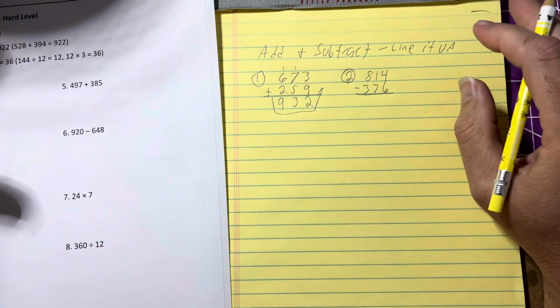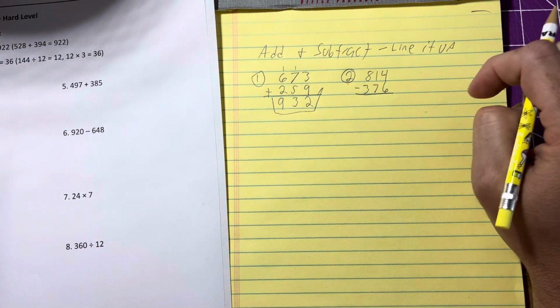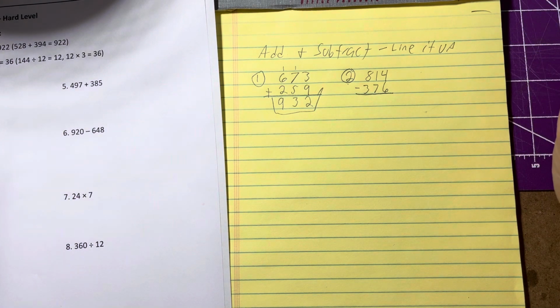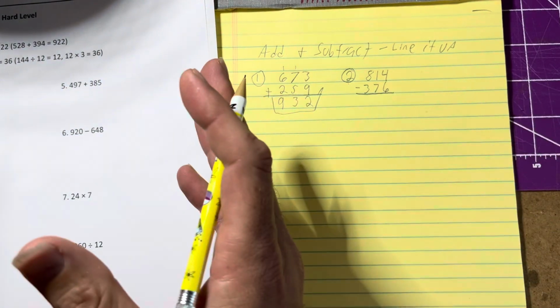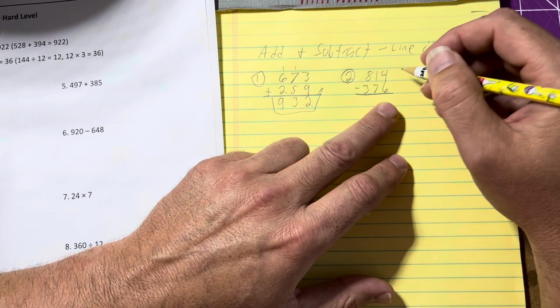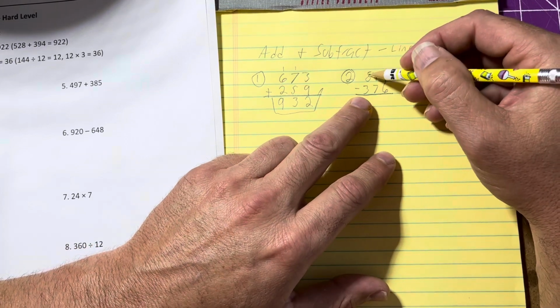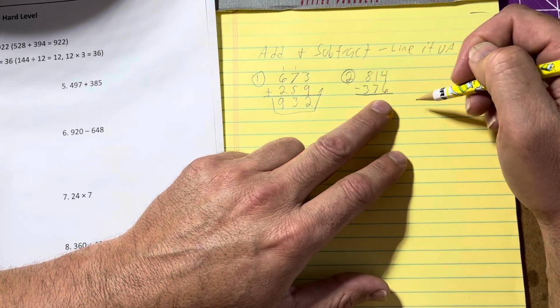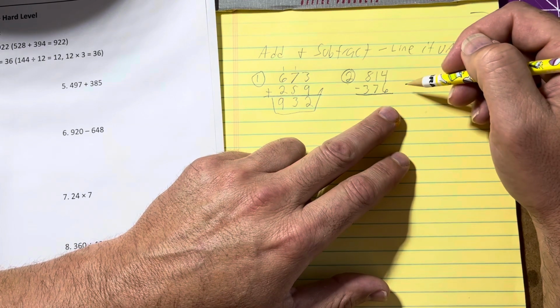There's a separate lesson we'll get into where we discuss the negative numbers, which don't happen too much on the non-calculator section. There will be, but not like a huge number. You'll see when we get there. But here we're going to do the same thing. I've got the big number on top. I've got my small number on bottom. I line it up and I go about my day.